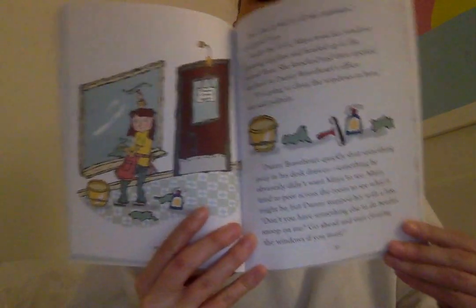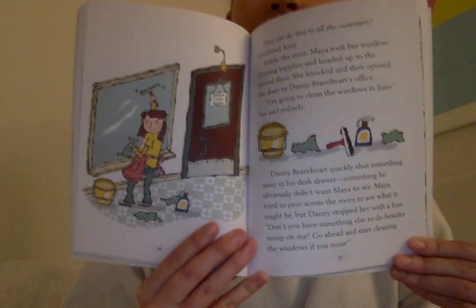"I'm going to clean the windows in here," she said politely. Danny Braveheart quickly shut something away in his desk drawer, something he obviously didn't want Maya to see. Maya tried to peer across the room to see what it might be, but Danny stopped her with a hiss. "Don't you have something else to do besides snoop on me? Go ahead and start cleaning the windows if you must." "What a nasty guy," thought Maya.